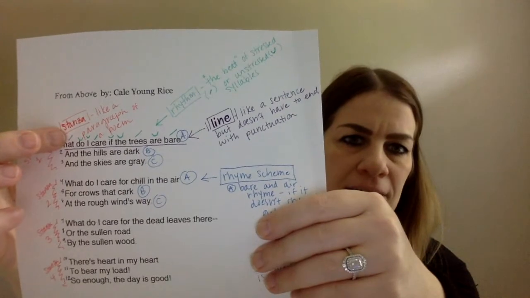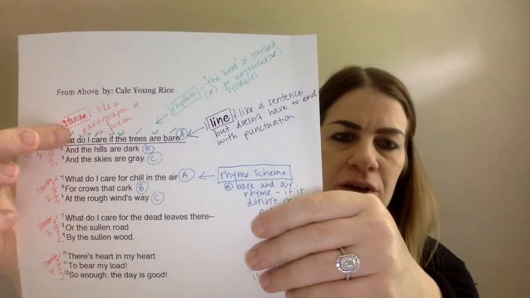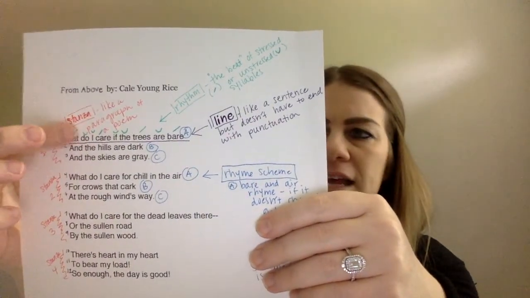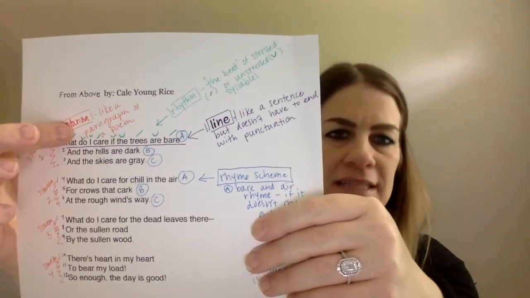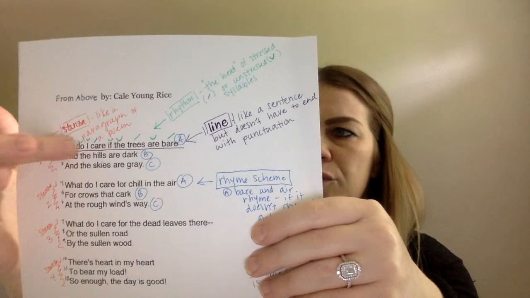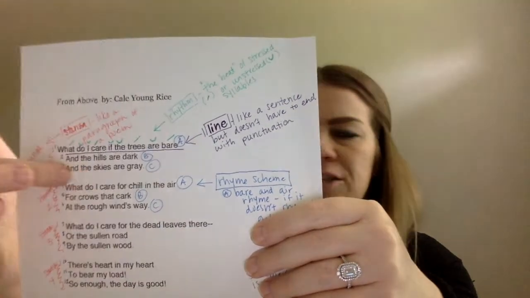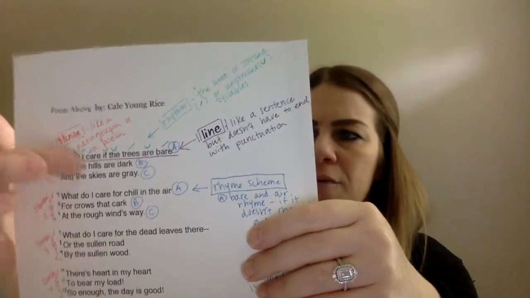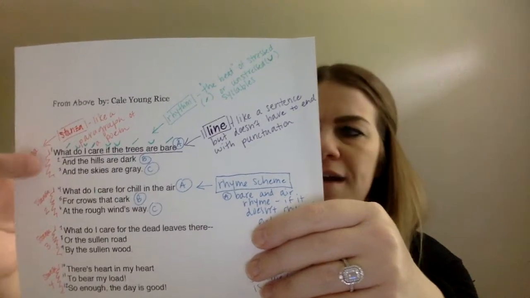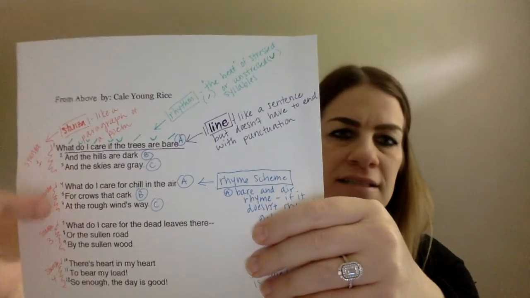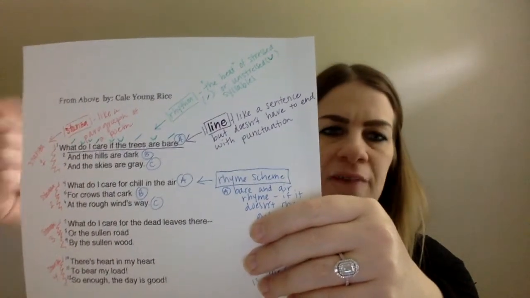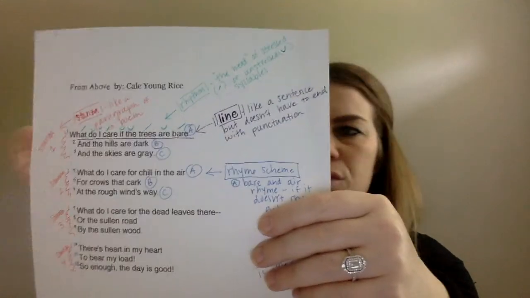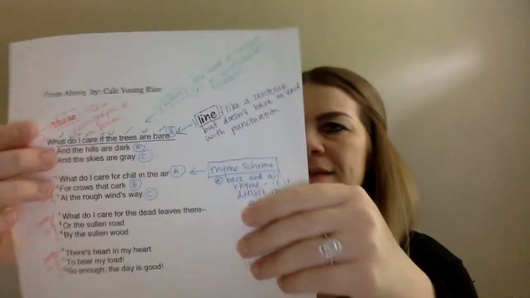What is a stanza? We've already talked about this, but we'll go ahead and talk about it again. A stanza is like a paragraph. So we don't call them paragraphs in poetry, we call them stanzas. So when you see the separation, the break right there, that would be like paragraph 1, so we're going to call that stanza 1. Stanza 2, stanza 3, stanza 4. So this poem has how many stanzas? It has 4 stanzas. Okay?